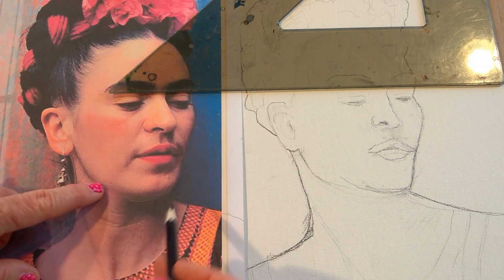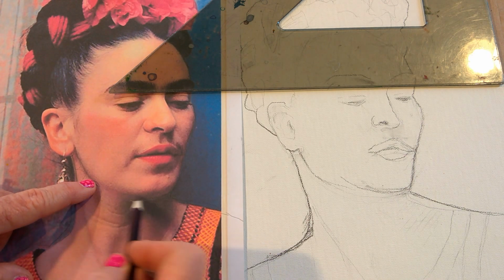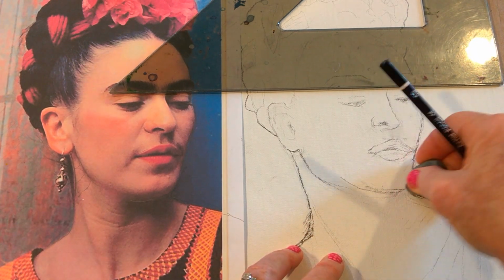And then I'm looking at her chin. It's pretty straight right here, and then it starts to curve. So, and this looks way too sharp.